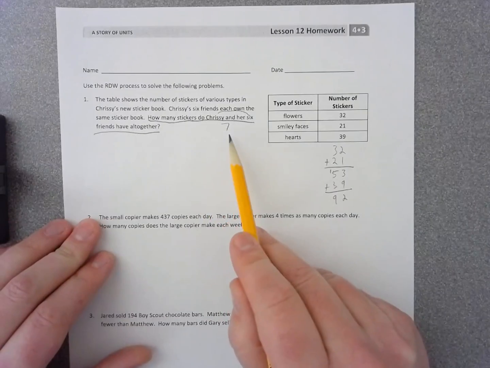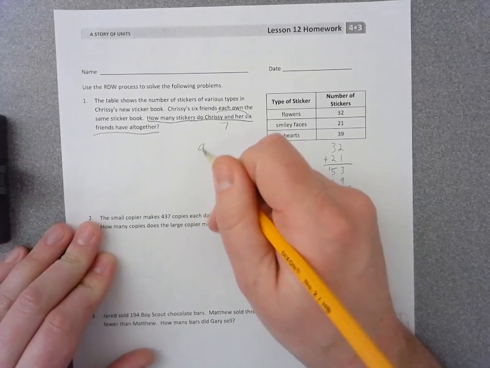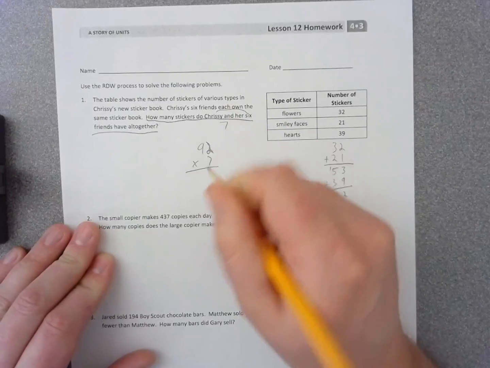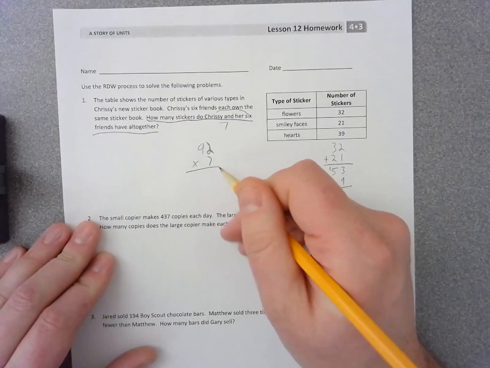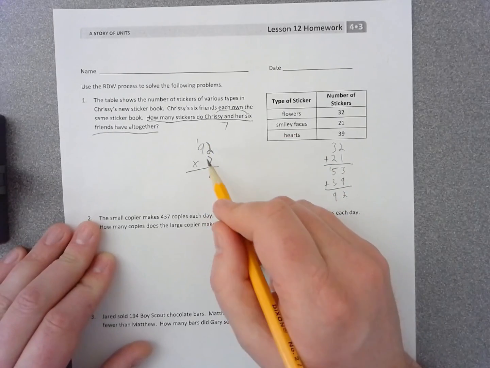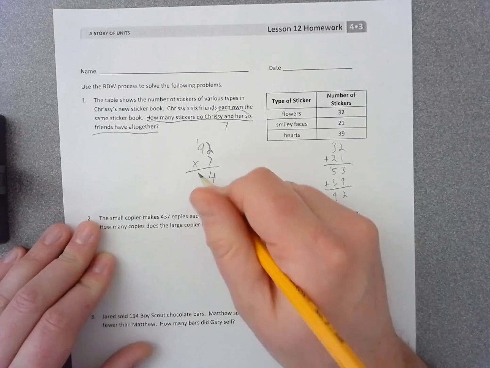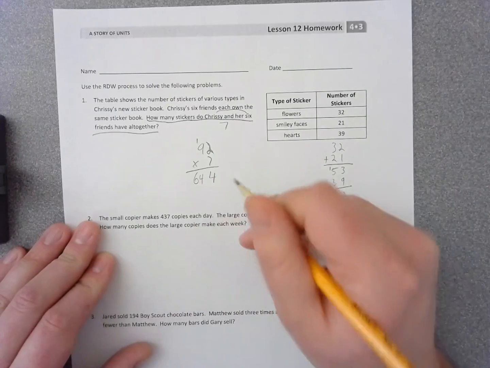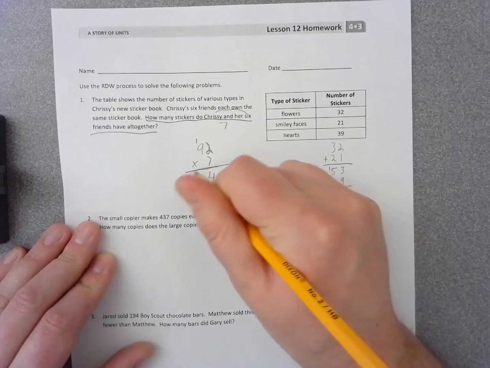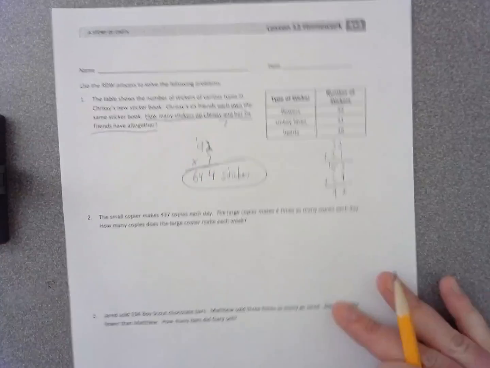And there's Chrissy and her 6 friends, so that's 7. So we need to take 92 times 7. And 7 times 2 is 14. So it's a 4, carry the 1 into the tens place. And then 7 times 9 is 63, plus the 1 is 64. So there's 644 stickers. Got to make sure they label that. Okay, so that's the first one.